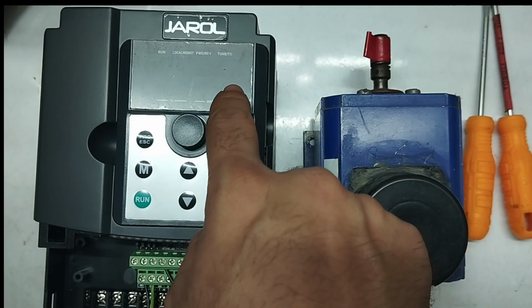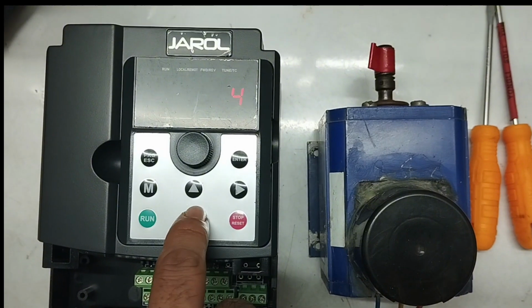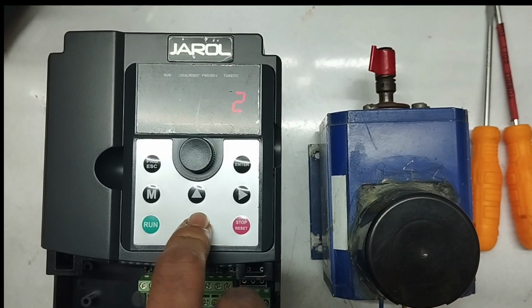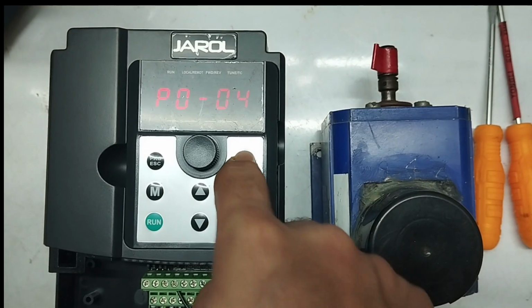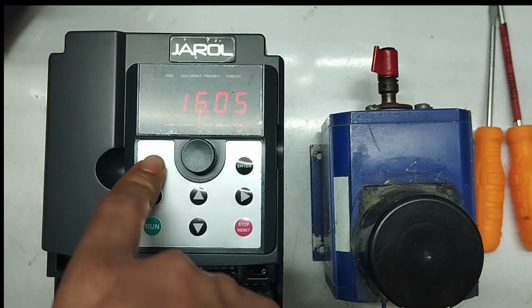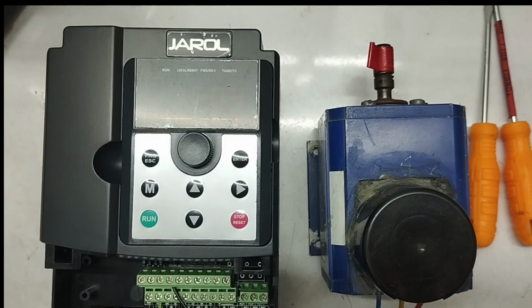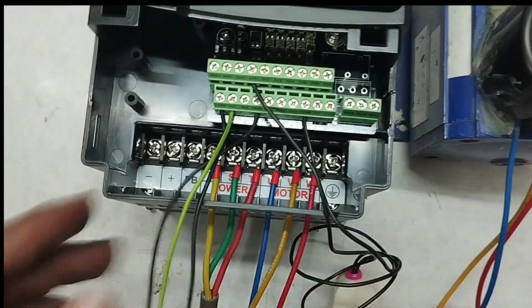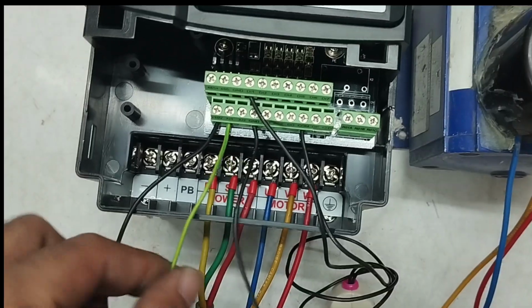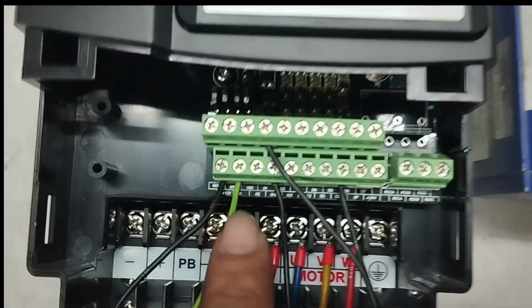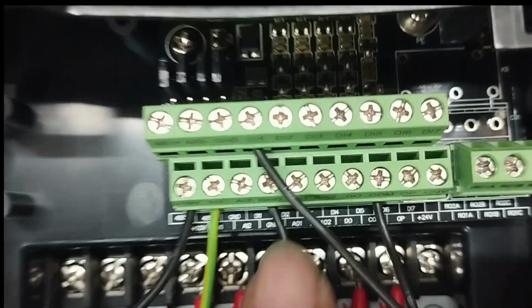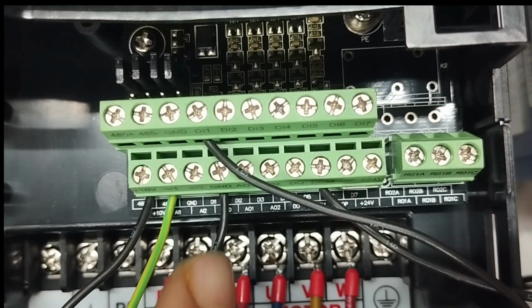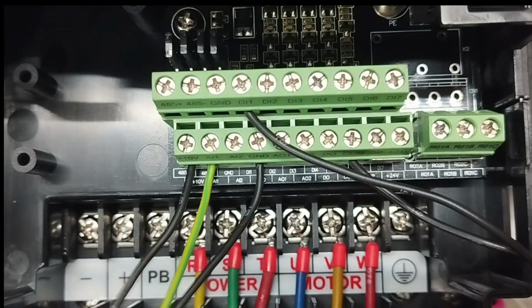Now here 4, need to change 2, enter. Exit. 2 means potentiometer, positive 10 volt, AI1 and ground common GND. AI feedback.